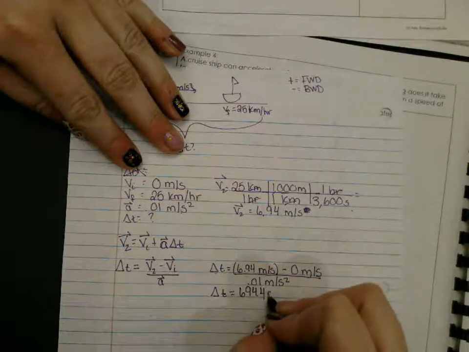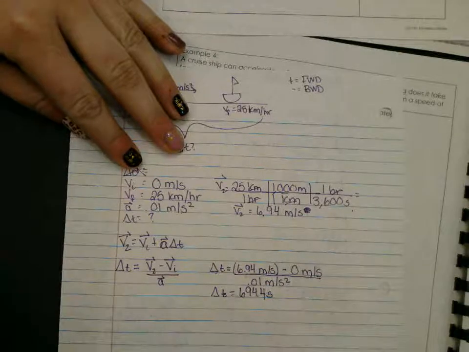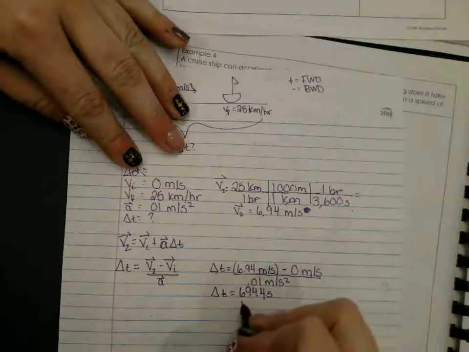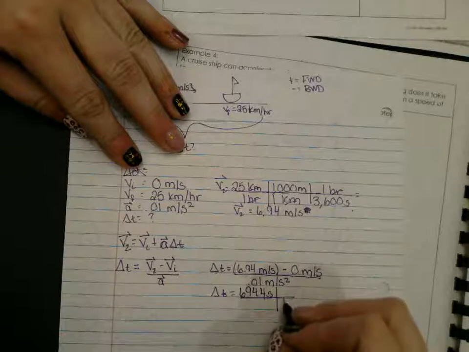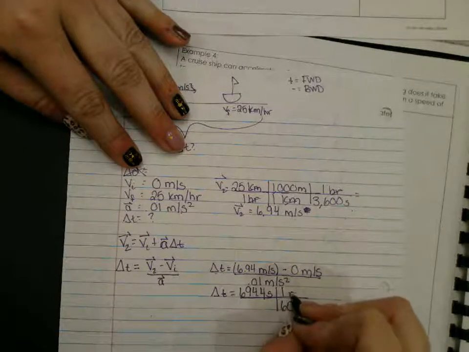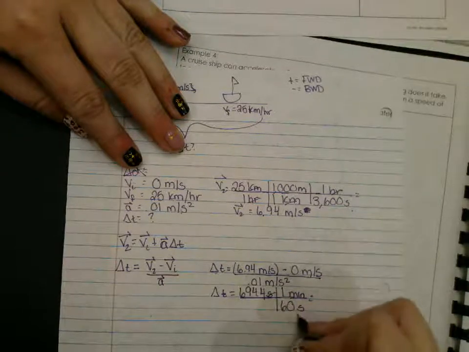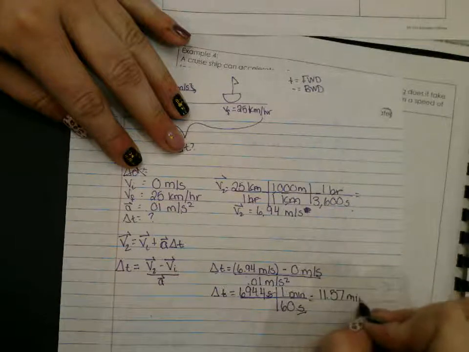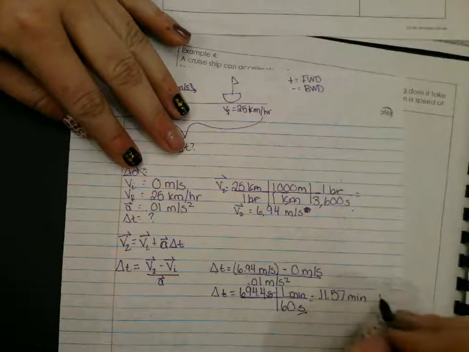That does me a whole lot of good. Do you know how many seconds 694.4 seconds is? Because I don't either. So let's convert that to units that are meaningful to us. So for every 60 seconds, we have 1 minute. Our seconds eliminate, and we get 11.57 minutes. That number makes a whole lot more sense. And it's positive, so we can say forward.